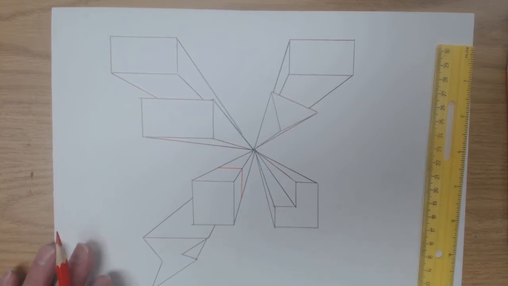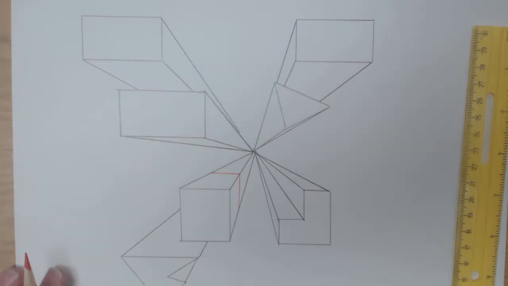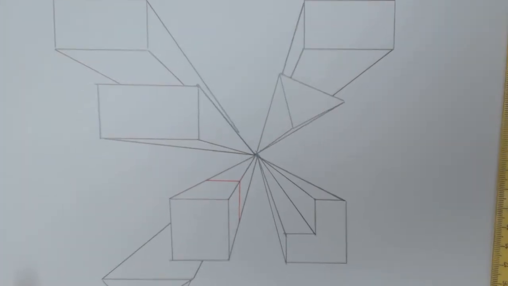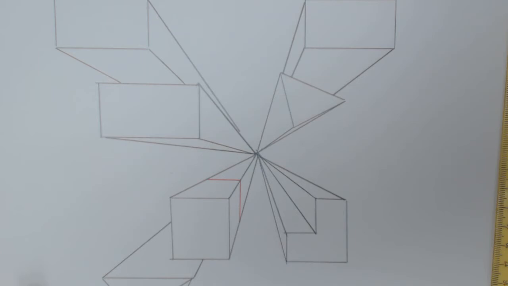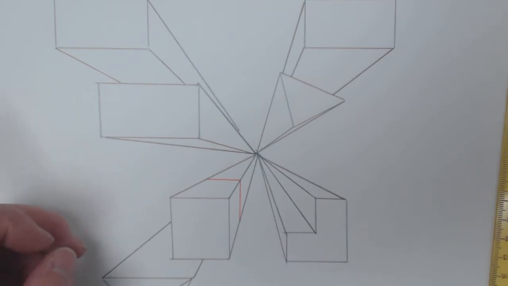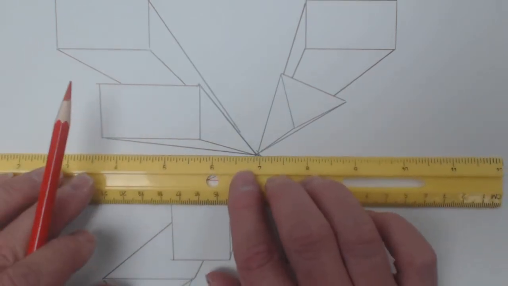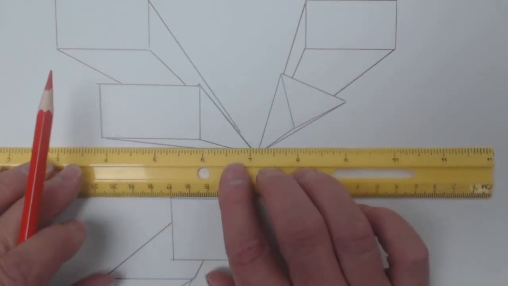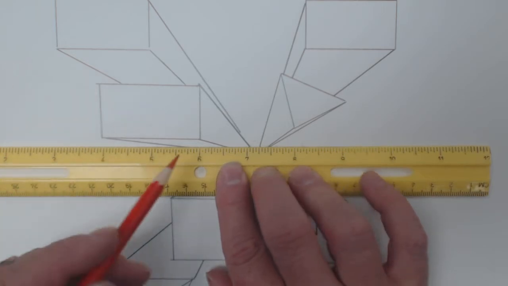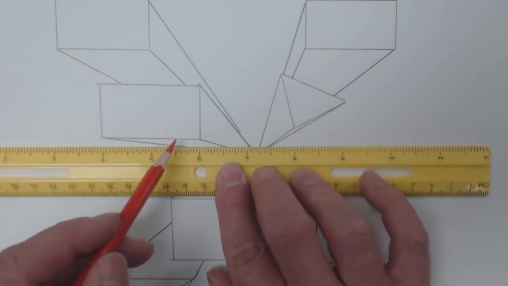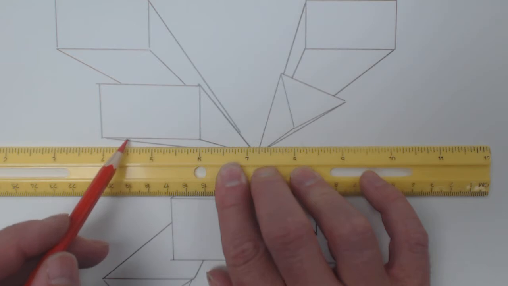I'm going to zoom in a little bit so that you can see this a little bit better. Right there should be pretty good. Now, we're going to do another easy one. That'd be this building right here. I'm going to go to the vanishing point and I'm going to slide my ruler up. And I'm going to ask, is my ruler parallel with just this line?